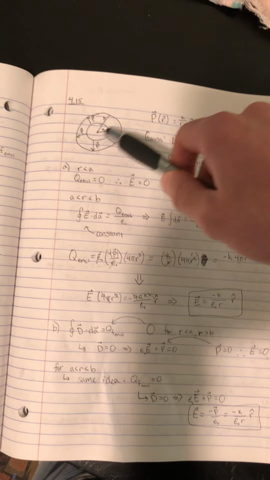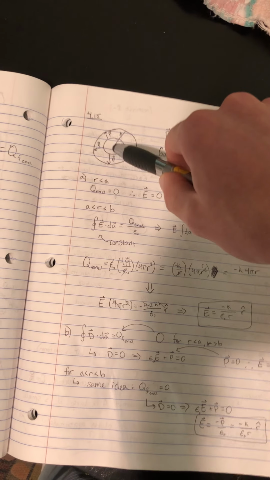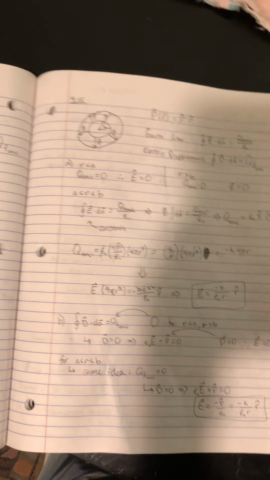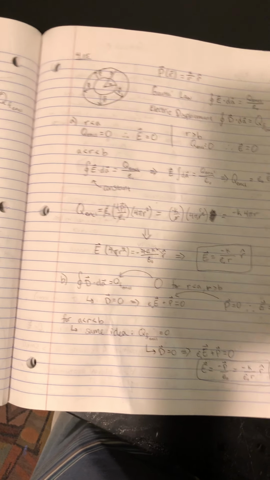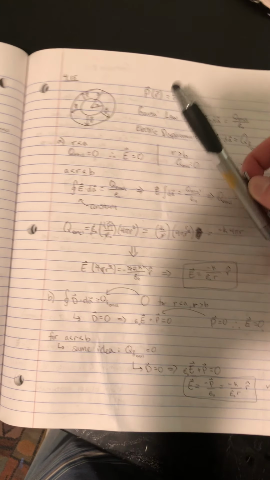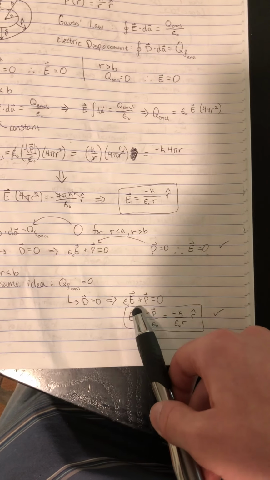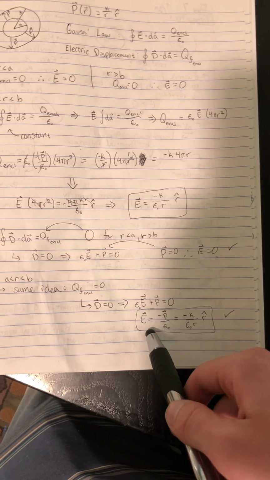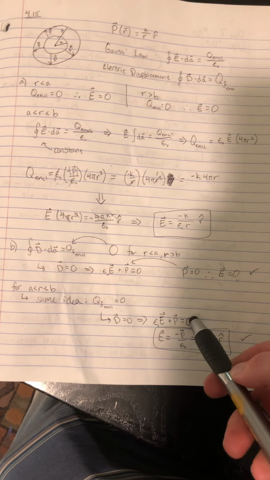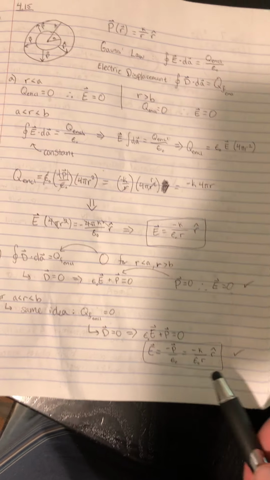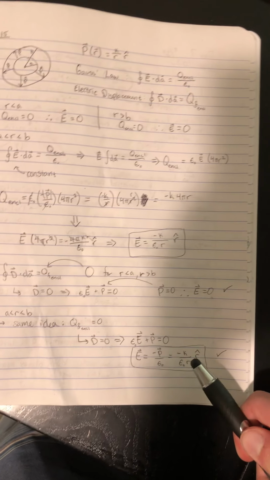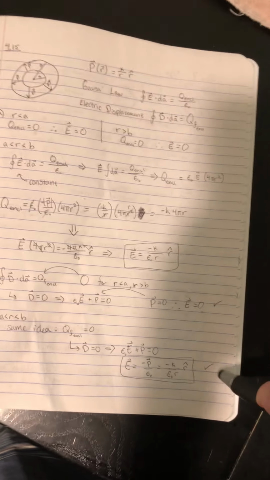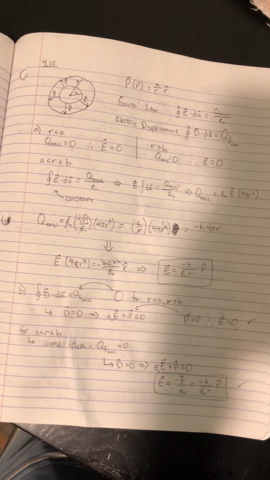However, when we're looking at the interior of the shell, not the middle, but in between the shell, we can again set the polarization to this formula up here. After a little bit of simplification, we will find that the field is equal to the negative polarization over epsilon naught, which simplifies to negative k over epsilon naught times r hat, which again checks out with our previous answer.